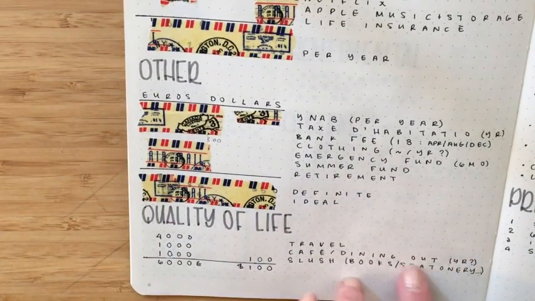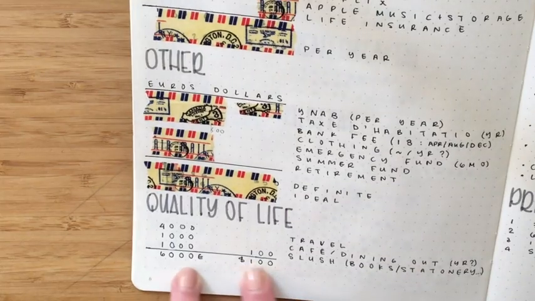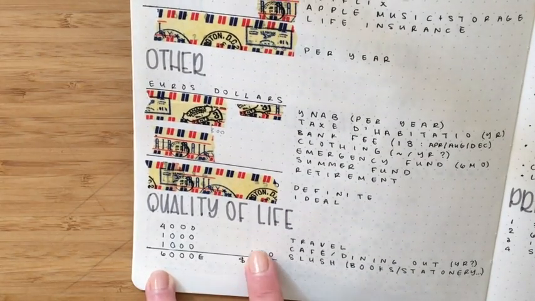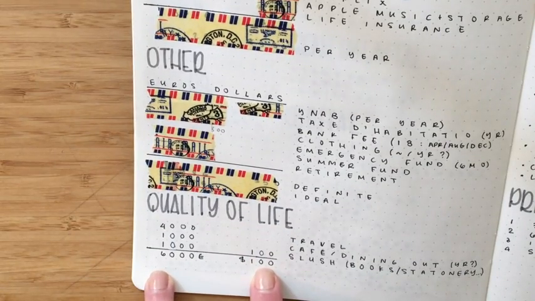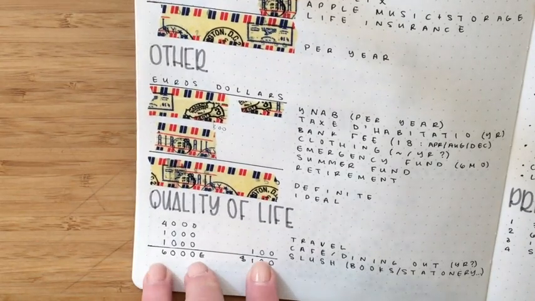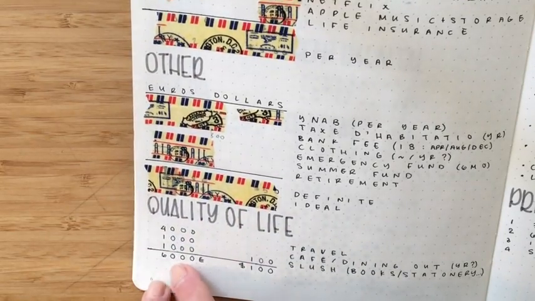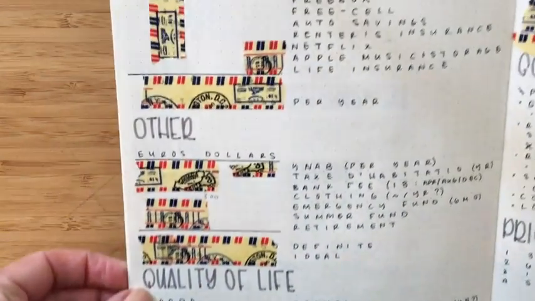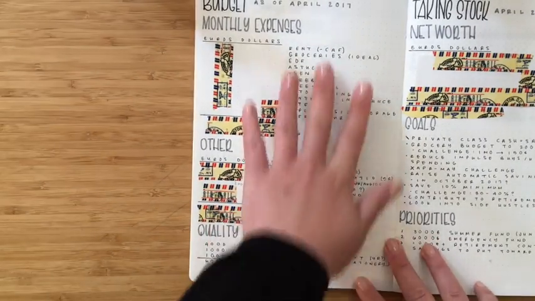And that's the same thing with cafes and dining out and my slush fund, which is for books and stationery. And this four dollars is for my Kindle. Because I have a Kindle, I like to buy ebooks, but I buy them from the American Amazon store because obviously I tend to read mostly in English. So this is kind of, if I get everything else sorted, then that is the number that I want to shoot for. So that's this left page.